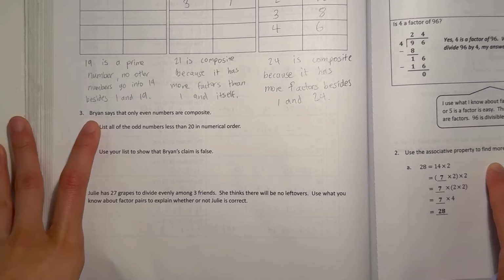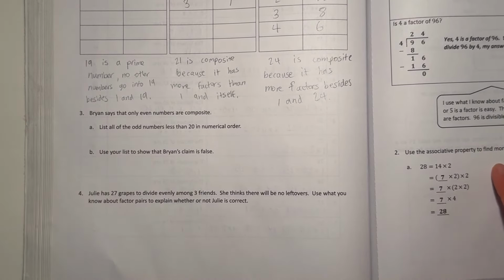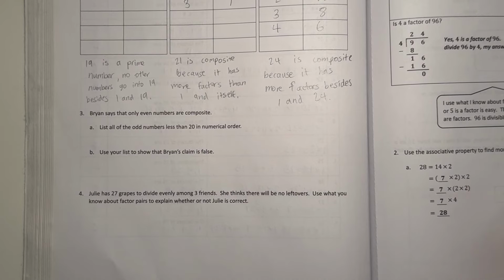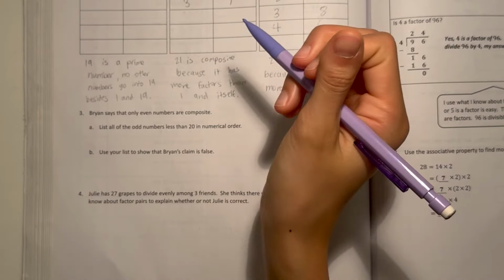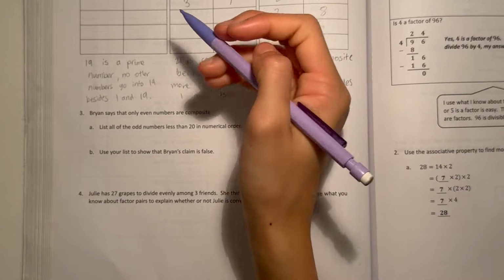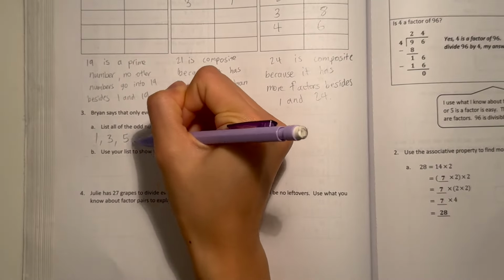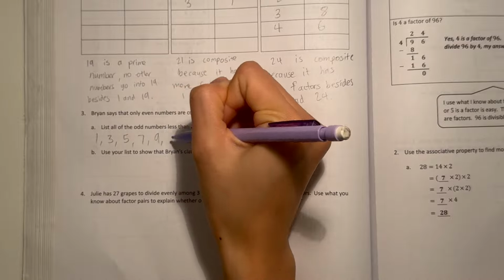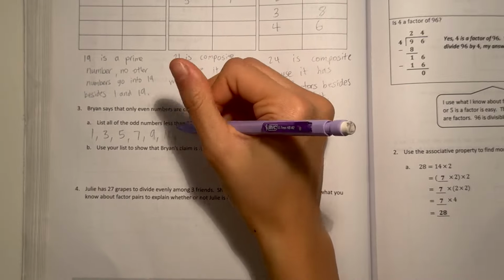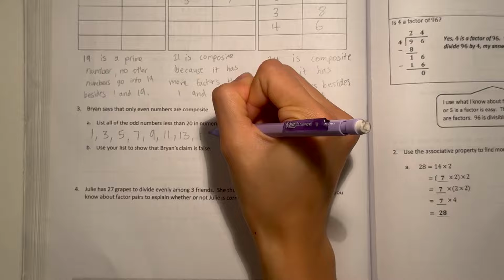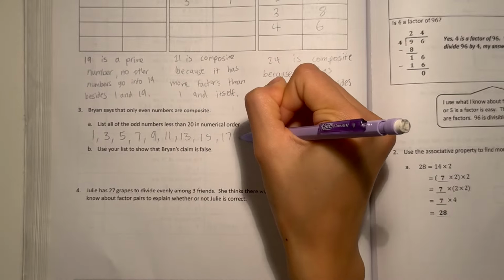Alright, number 3 says, Brian says that only even numbers are composite. List all of the odd numbers less than 20 in numerical order. Use your list to show that Brian's claim is false. Alright, so let's list all the odd numbers less than 20. That's 1, 3, 5, 7, 9, 11, 13, 15, 17, and 19.